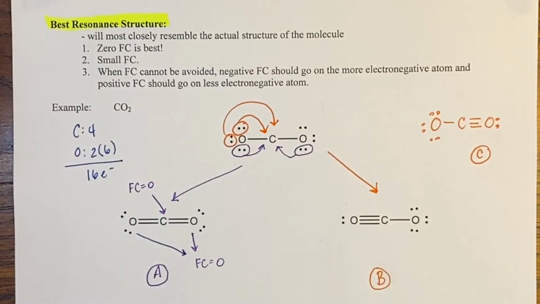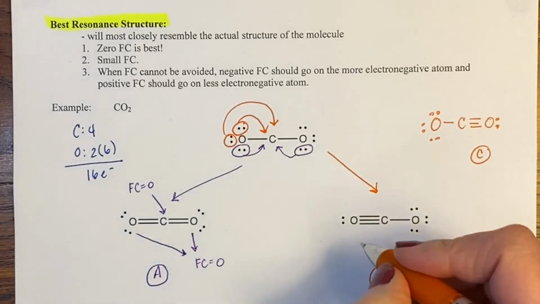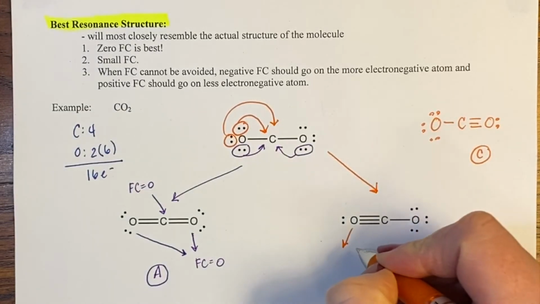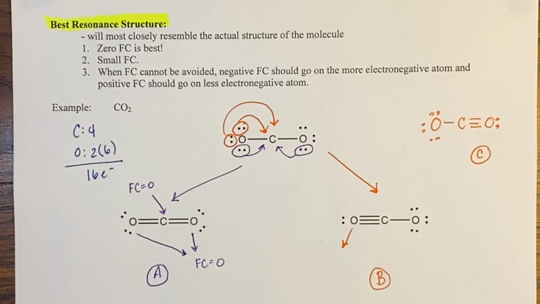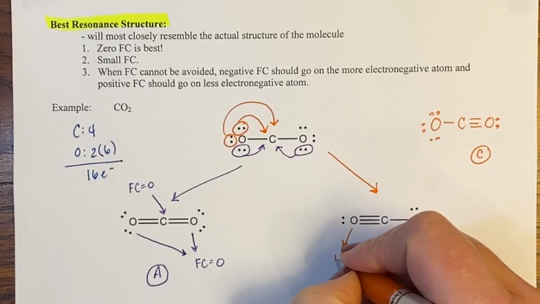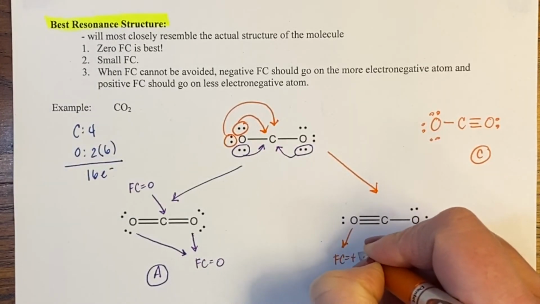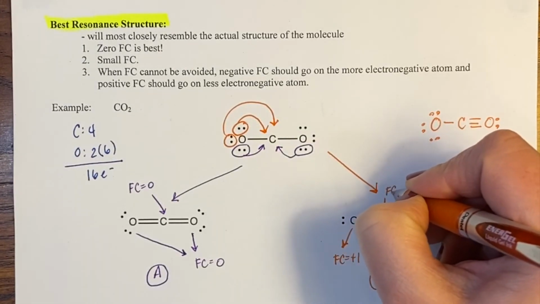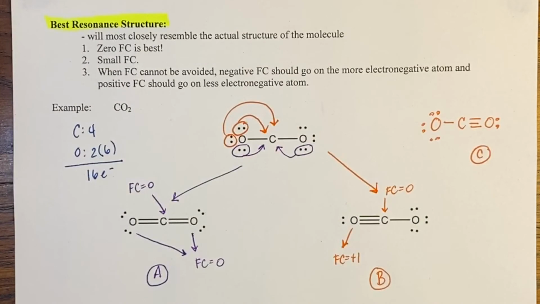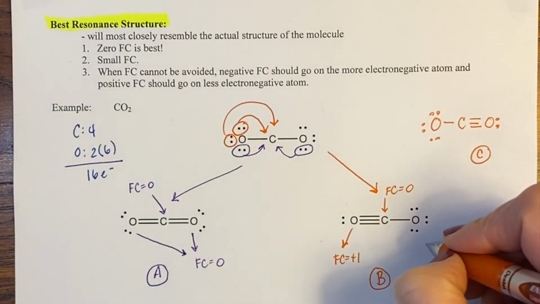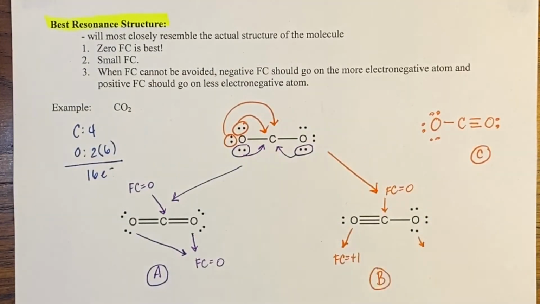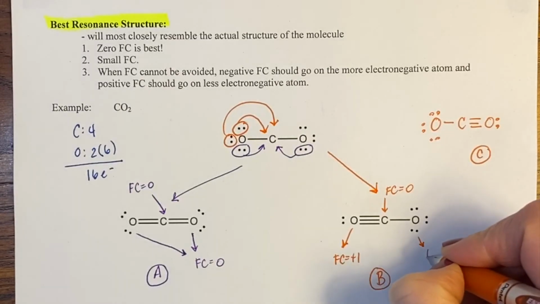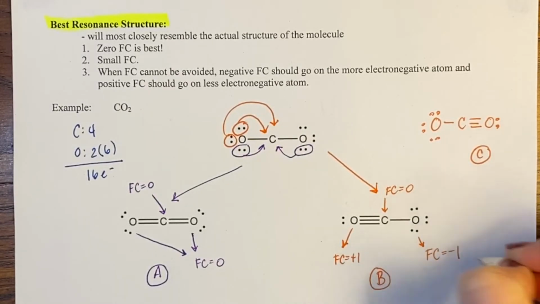In structure B, you should get a formal charge of +1 on this oxygen with 1 lone pair and 3 bonds. On my carbon that has 4 bonds and 0 lone pairs, you should get a formal charge of 0. And on this oxygen here that has 3 lone pairs and 1 bond, you should get a formal charge of -1.